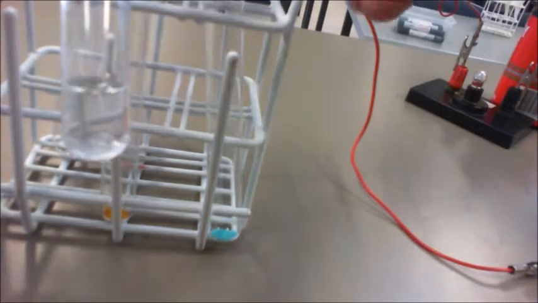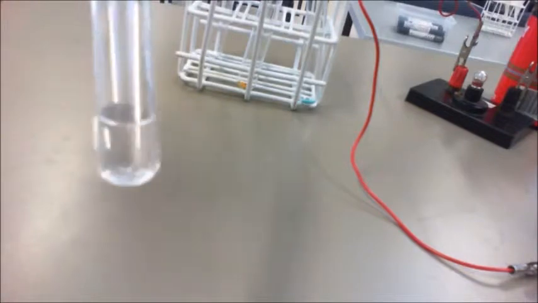Let's start with magnesium first. You can see the powder there, because we're using powdered. Let's add a little bit of water to it, give it a bit of a shake, and you can see there that most of it's left at the bottom of the test tube, and the water is essentially clear with that one.